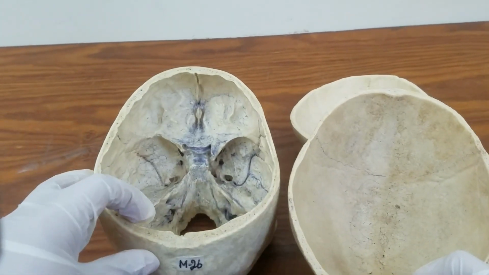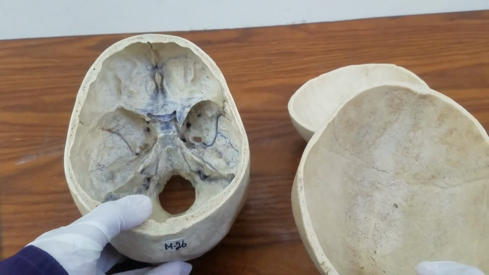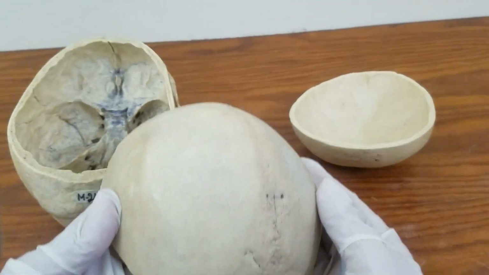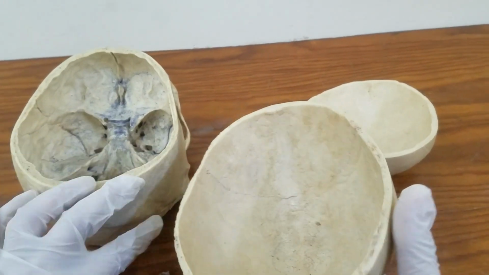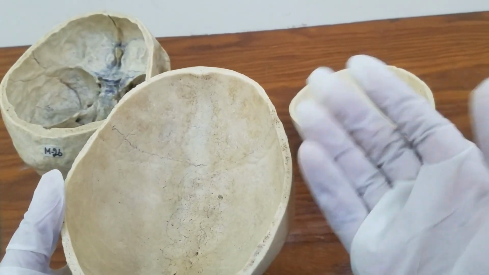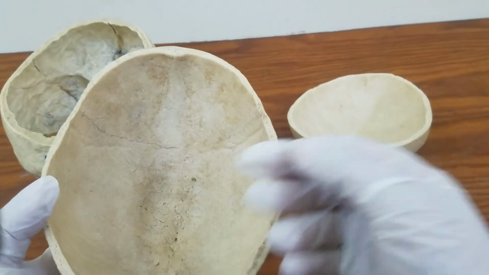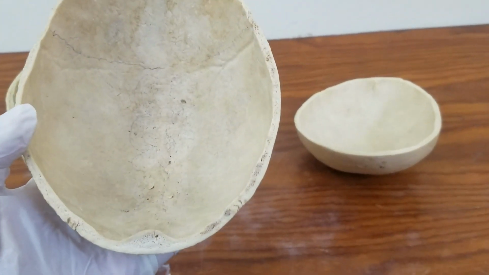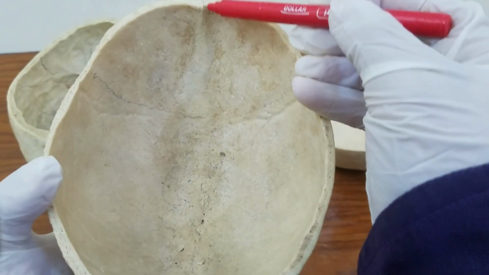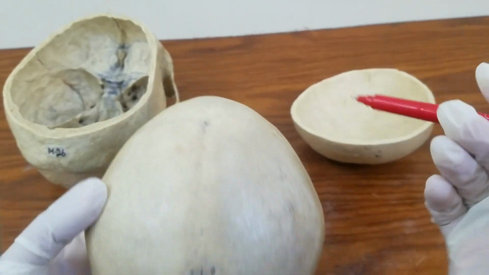What we can see is that this is the base of the skull, which is the part where the brain rests, and this is the vault of the skull, the projected part over which the scalp and hair are present. If we see the interior of the vault, there are some impressions, some elongated vascular impressions, and some pits present in this part. These features are more prominent on the interior side. How will we determine if it's the interior side or not?